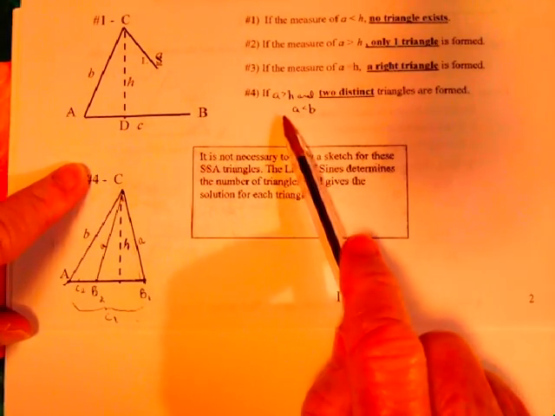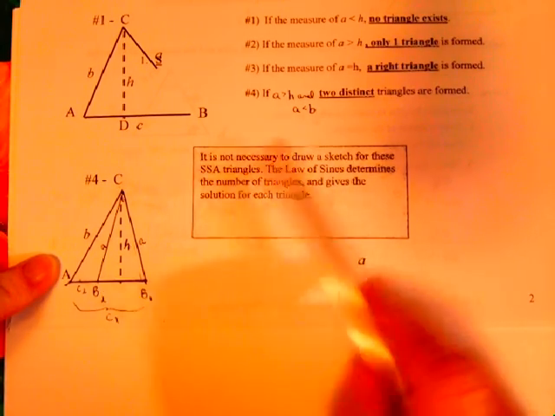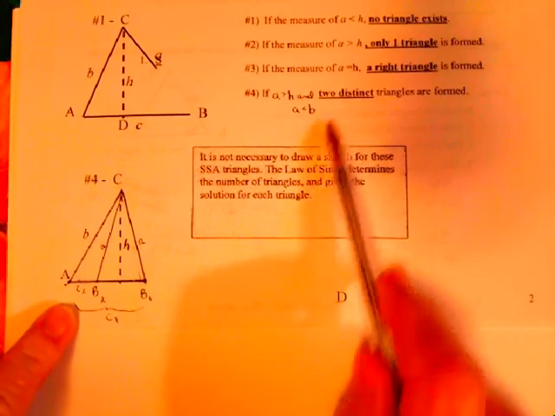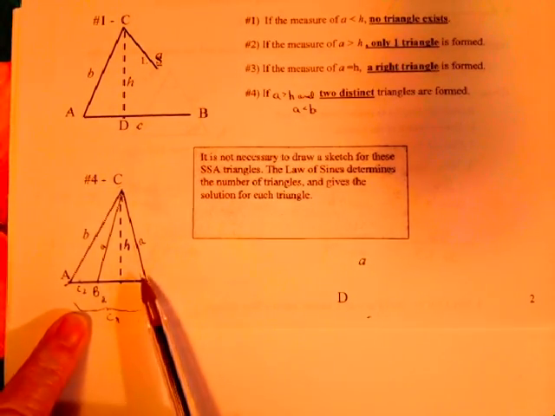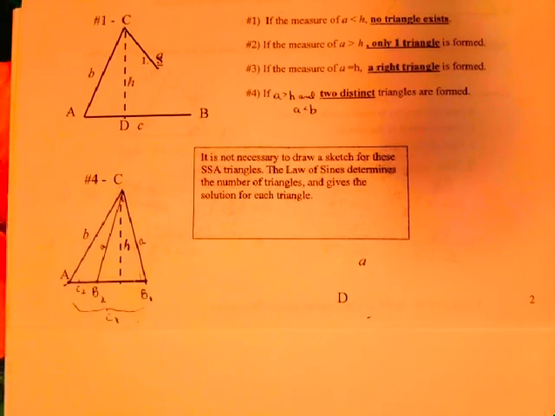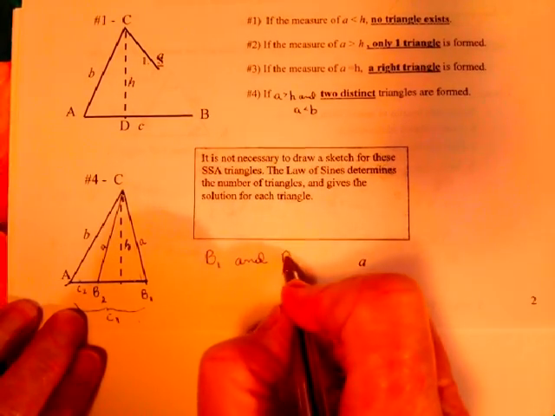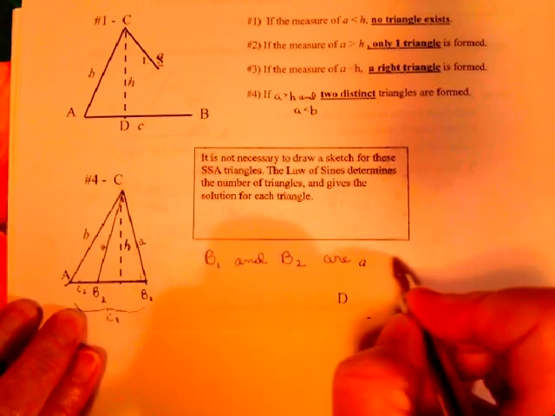The last one, number 4, if A is greater than h and A is less than B, then you're going to get two triangles. Notice that we have a triangle ACB1 and another triangle ACB2. B1 and B2 are supplements of each other. So you might want to make that little note on here.